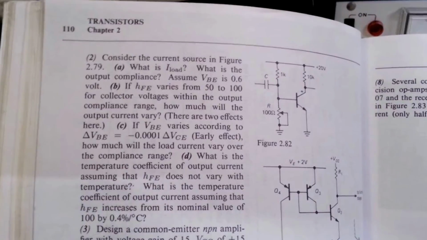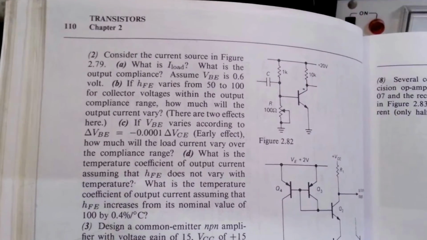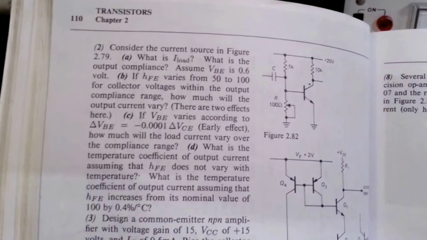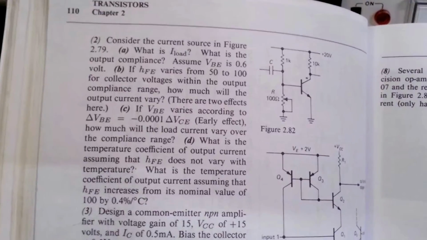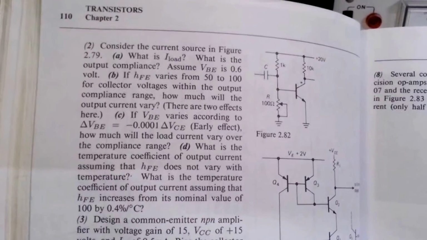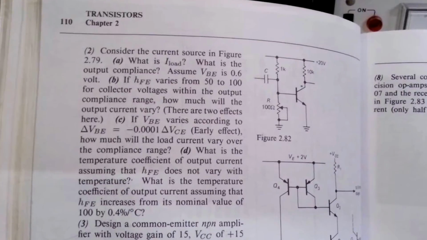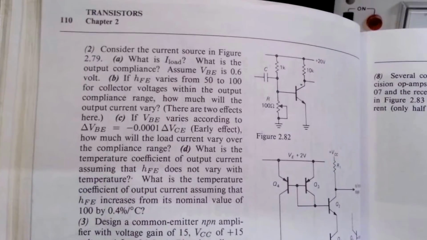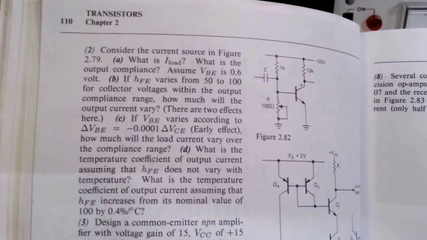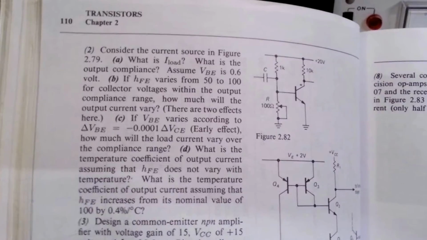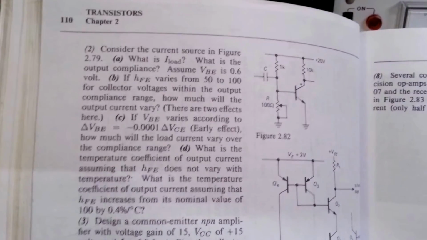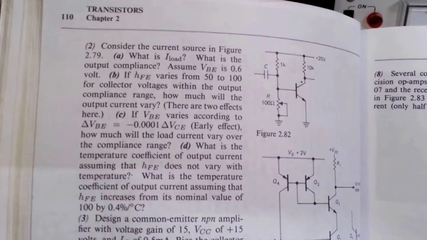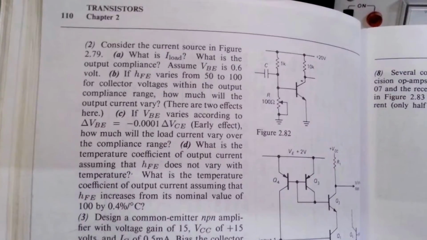That is basically taking properties of transistors in the actual world, where their non-ideal behavior comes into play. So this question will help us understand the non-idealities concerned with using transistors in practical applications. This includes temperature, variations in beta of a transistor, and variations in the output impedance of a transistor, and how that affects circuit performance. So let's go ahead and solve this question.